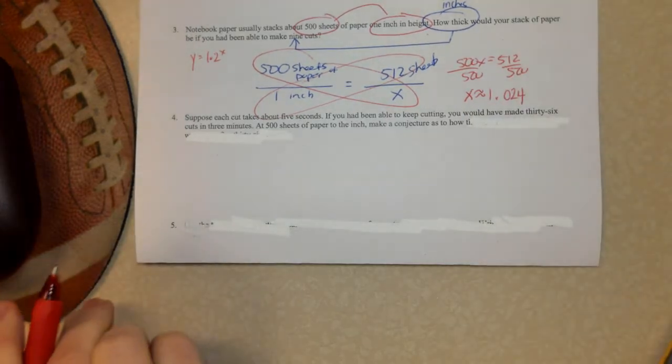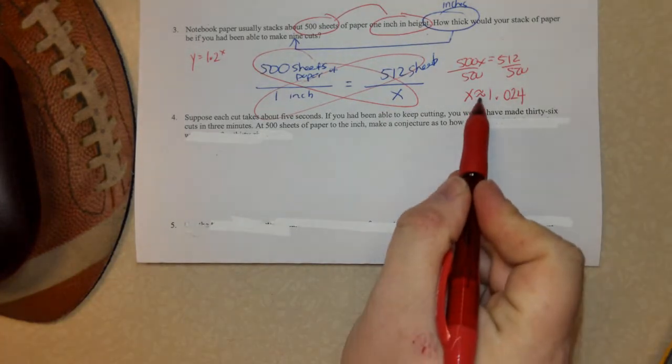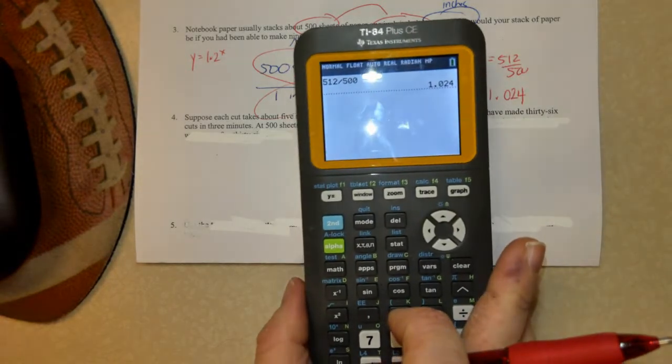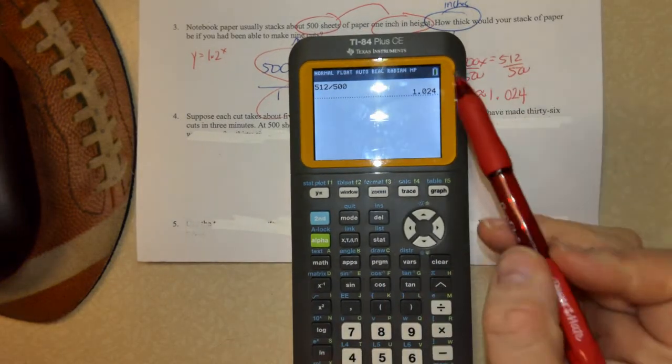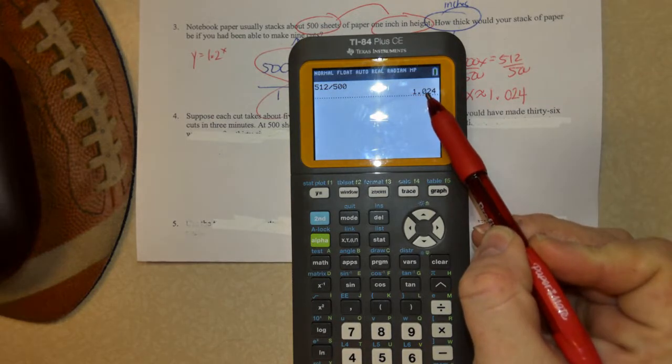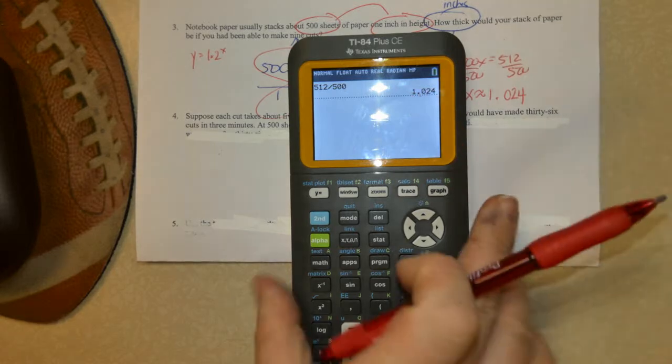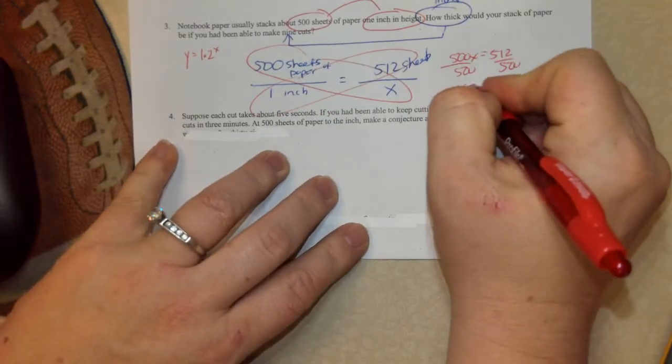1.024. Now the mistake I made is, does everybody see these little approximately? Approximately means you rounded. Do we have to round? And as a quick review, after the decimal moving to the right, this is your tenth, your hundredth, and your thousandth. This is an exact answer. There's no rounding, so I could just put equal.